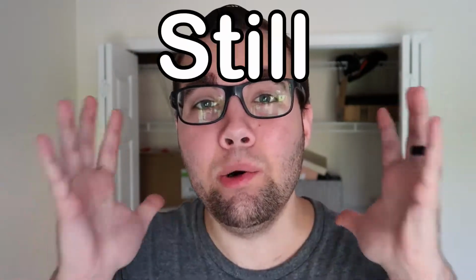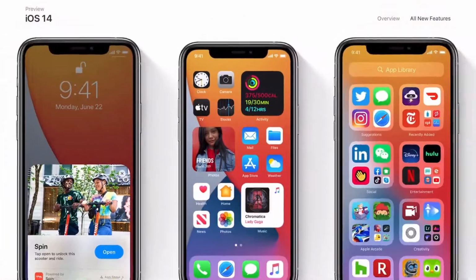Today I'm going to be sharing 5 features that are still missing from iOS 14 and iPadOS 14 that people have been requesting for years now and that Apple still refuses to give to us. So, let's get to it.